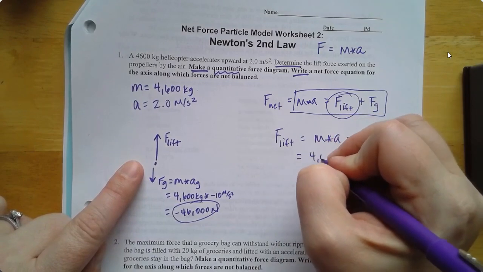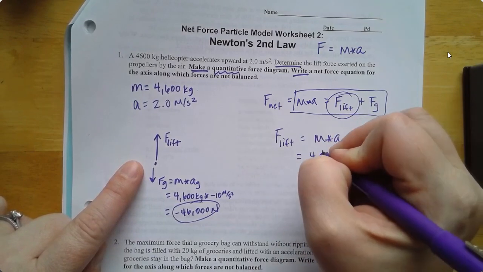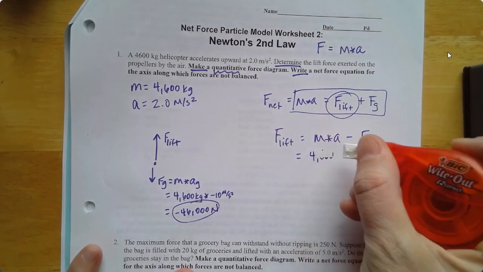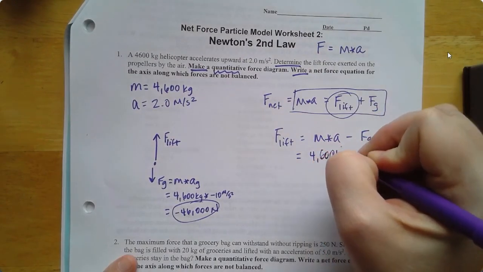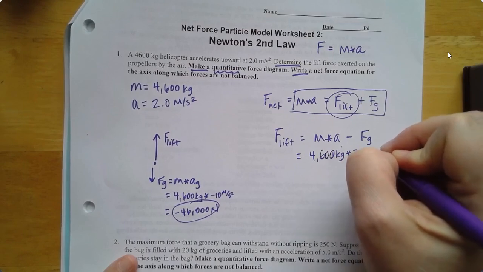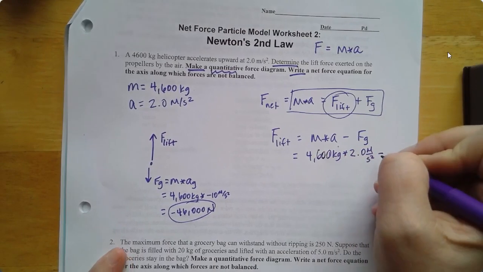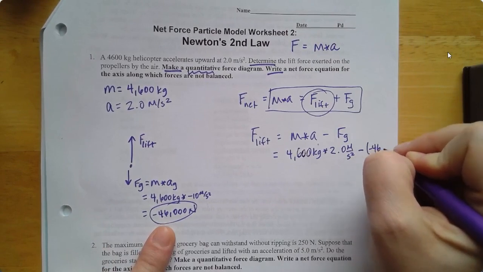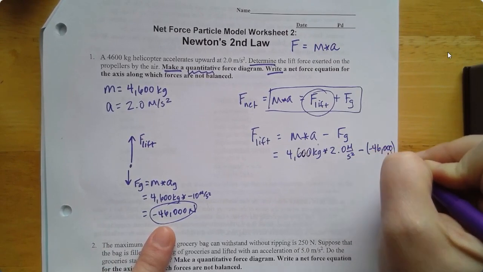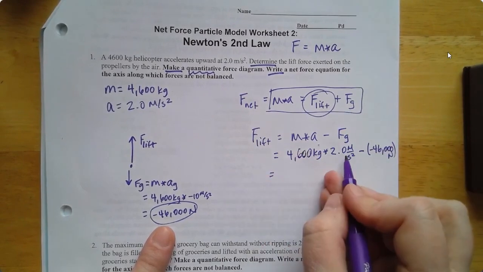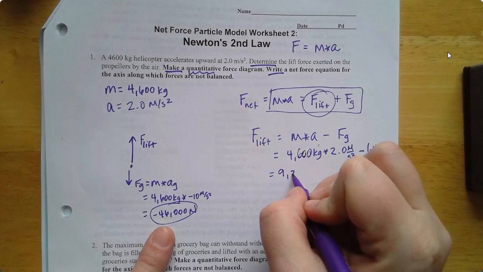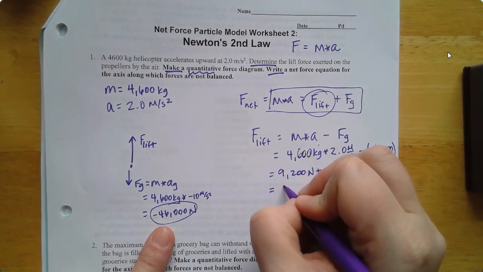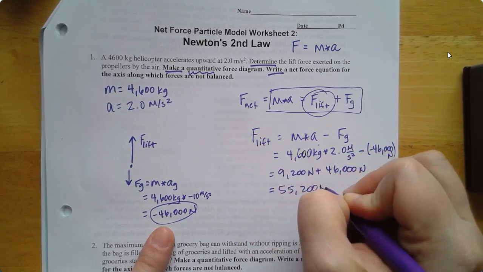So our mass is 4,600 kilograms. Our acceleration is in the positive direction, 2 meters per second squared. I'm going to subtract from that our minus 46,000 newtons. So this first value, 2 times 4,600, is going to be 9,200 newtons plus 46,000 newtons. So our total lift is going to be 55,200 newtons.